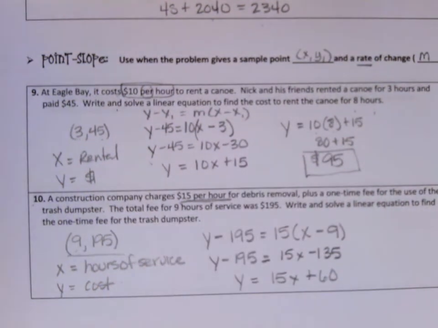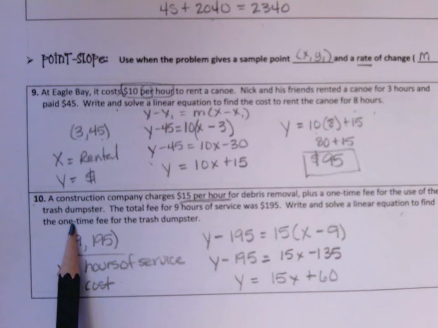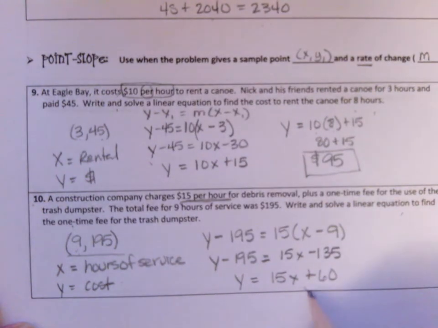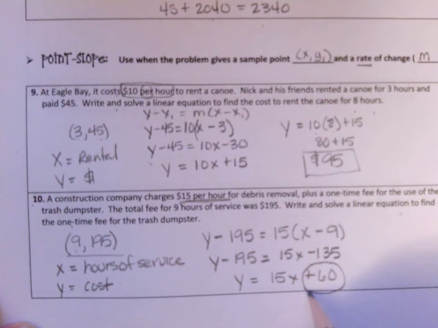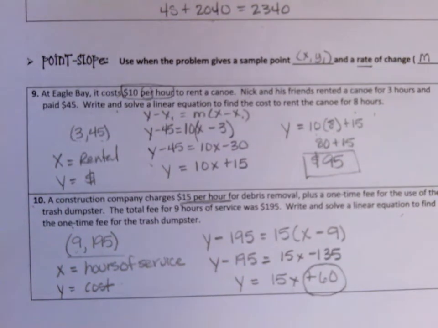So again, I've got a nice equation in slope-intercept form, but I haven't answered the question because it says find the one-time fee for the trash dumpster. And so kind of what I've done is I guess I did find it because that b value is going to be my one-time fee. For example, if I rented the dumpster for 0 hours, that would be the fee that I would pay. And so there's my one-time fee, and I suppose I have answered the question.